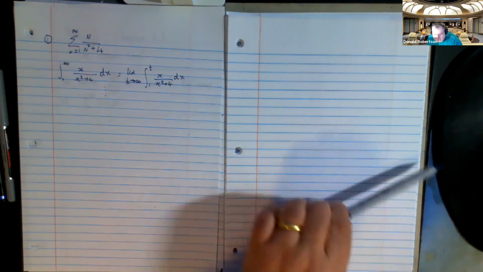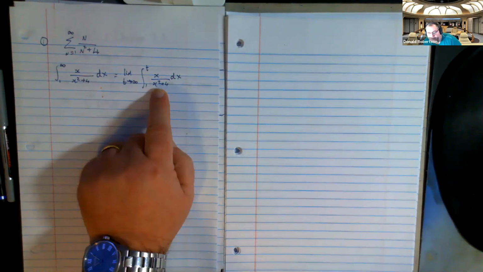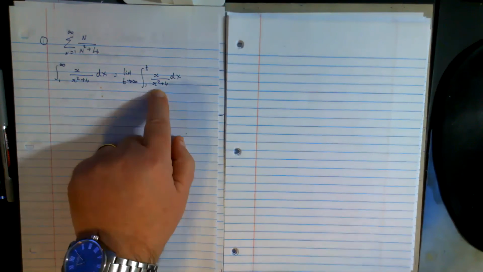Because I need to integrate x over x squared plus 4. And I might do it with the power rule. I might do integration by parts. I might do u-sub. I might do trig subs. I might just be good at remembering certain integrals, like I know what the integral of 1 over 1 plus x squared is, and so on. What technique will I use to integrate x over x squared plus 4? What method should I use?